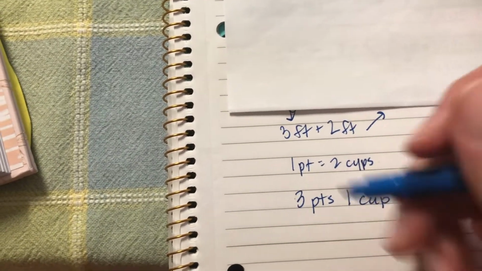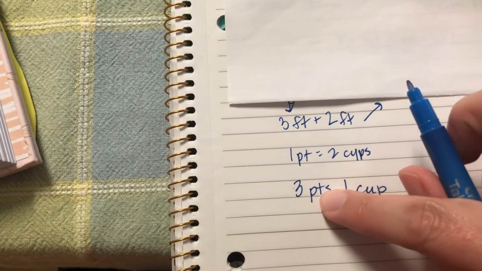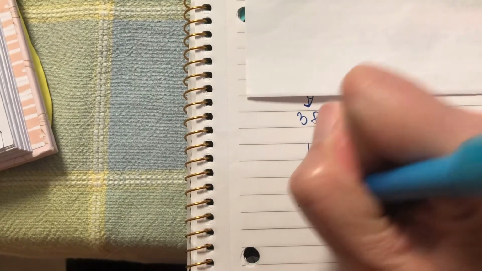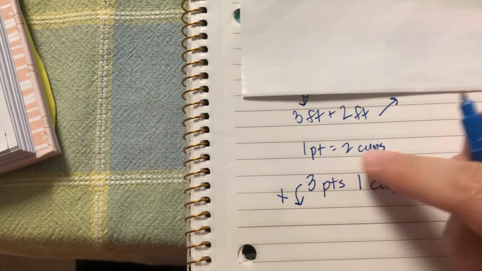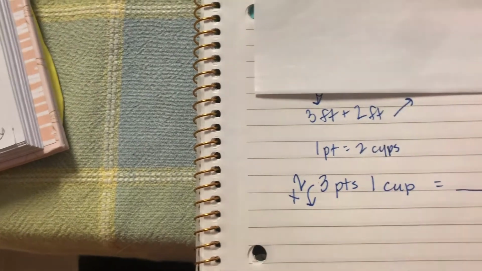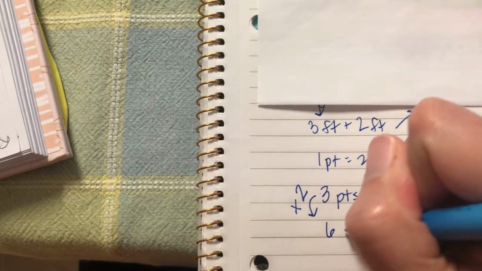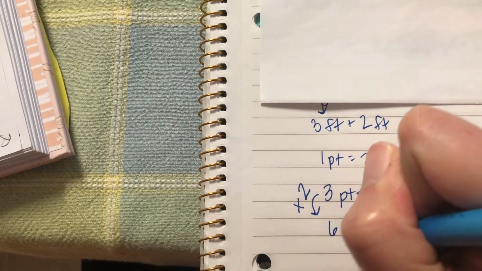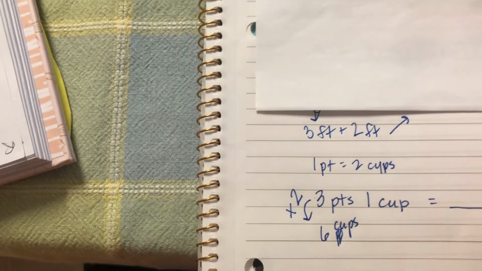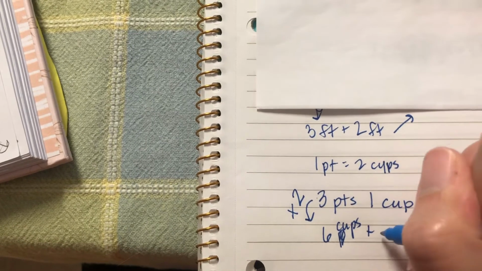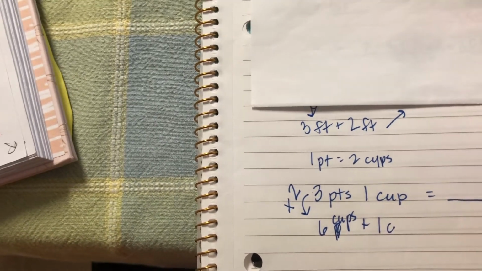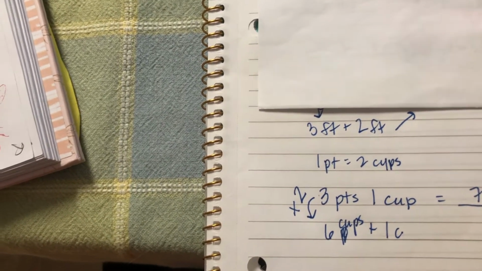So because we are going from a larger unit to a smaller unit, we are going to multiply. So for every pint, it's going to be 2 cups, so times 2. So 2 times 3 is going to be 6 pints. Sorry, I said that wrong. 6 cups. And then I'm going to go and add it to the 1 cup I already have here. So altogether, that is going to be 7 cups.